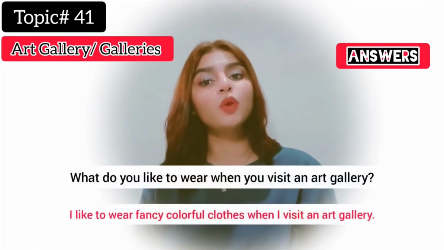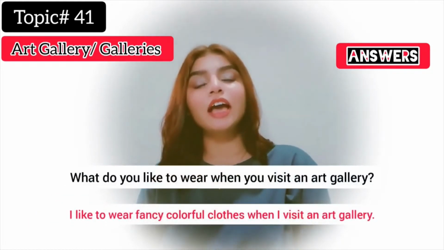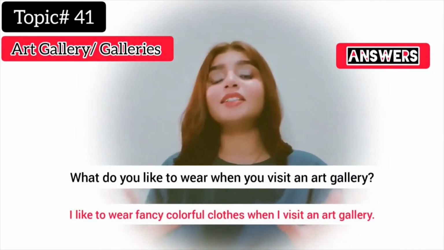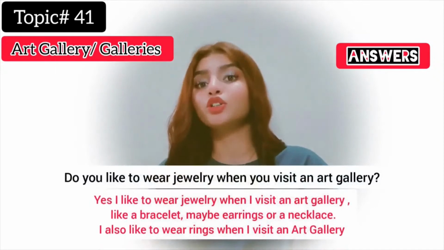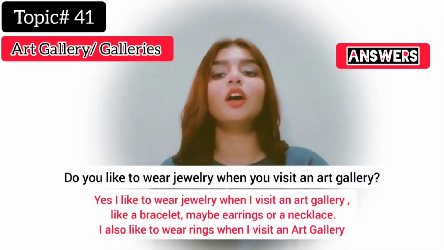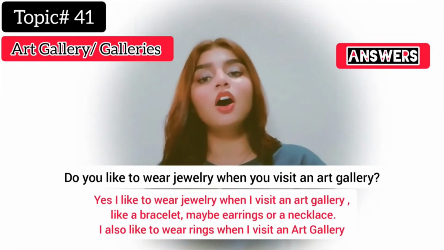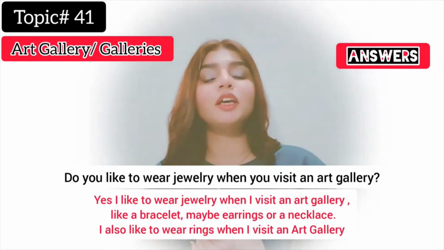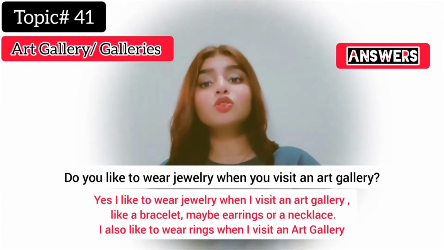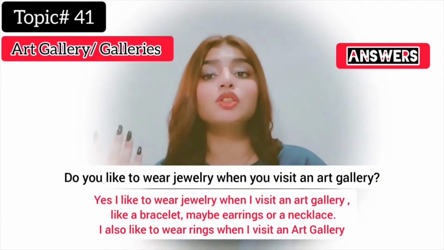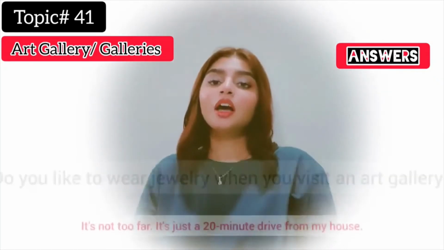What do you like to wear when you visit an art gallery? I like to wear fancy, colorful clothes when I visit an art gallery. Do you like to wear jewelry when you visit an art gallery? Yes, I like to wear jewelry when I visit an art gallery, like a bracelet or maybe earrings and a necklace. I also like to wear rings when I visit an art gallery.